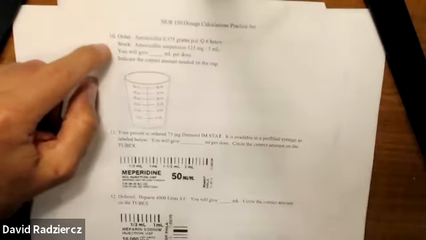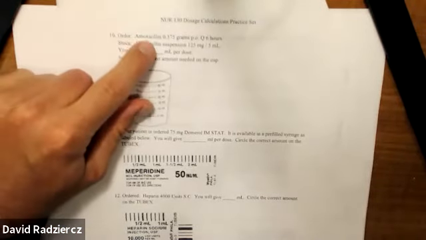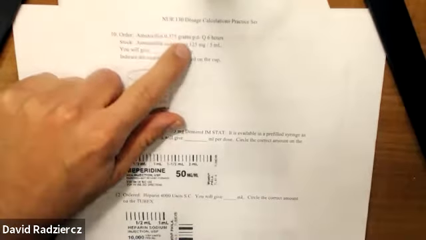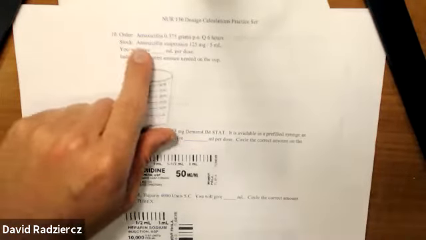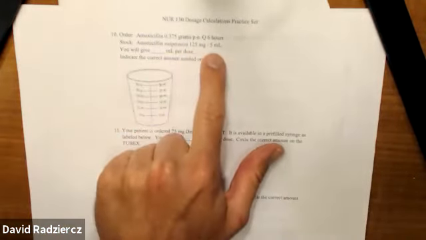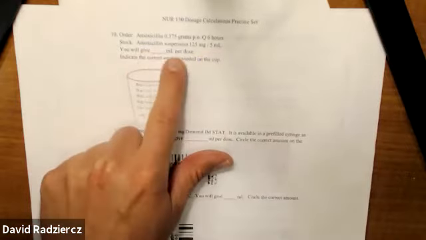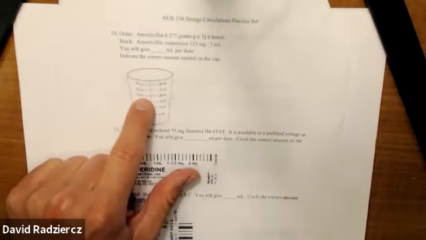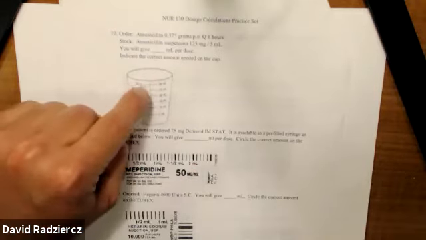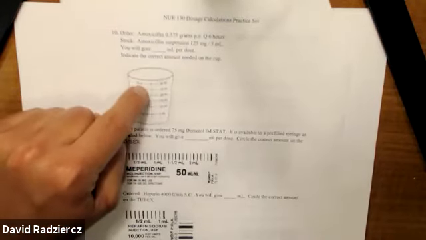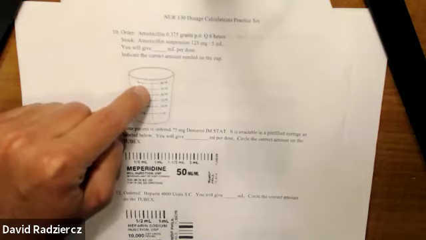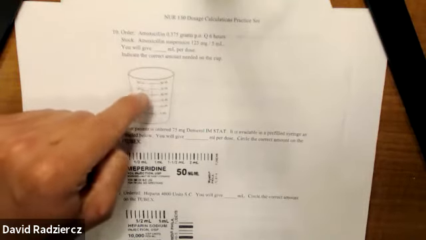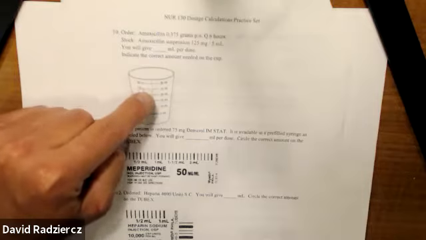Number 10 says the order is amoxicillin 0.375 grams every 6 hours. You have available amoxicillin suspension 125 milligrams per 5 ml. How many milliliters will you give per dose, and don't forget to mark the cup. A little trick here for you guys: if they ask you to mark the cup, that means your answer is on the cup. They're not going to tell you to mark it if it's not going to be on the cup. Just a little piece of information.